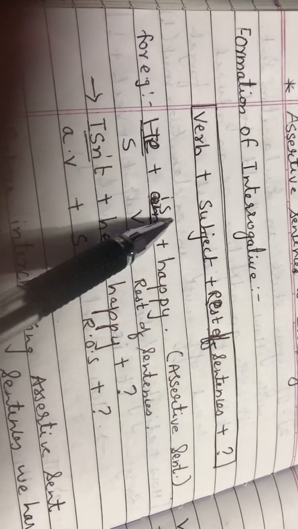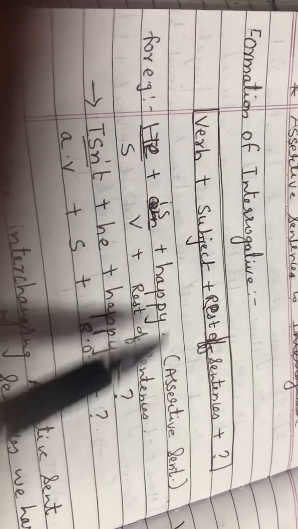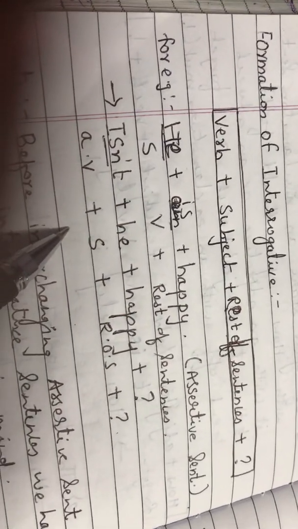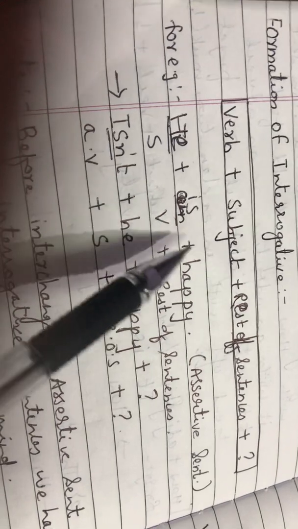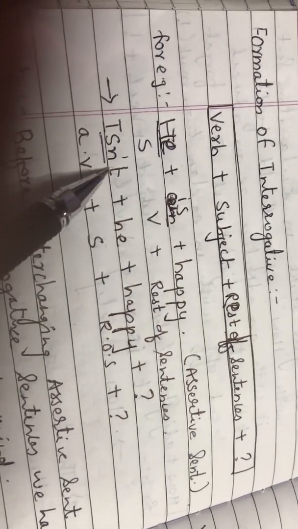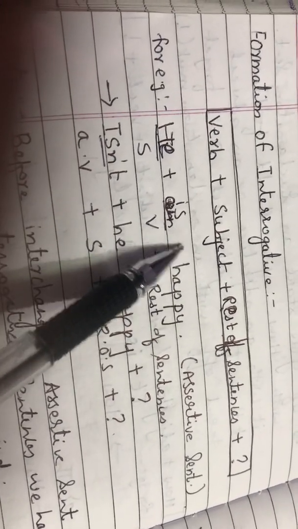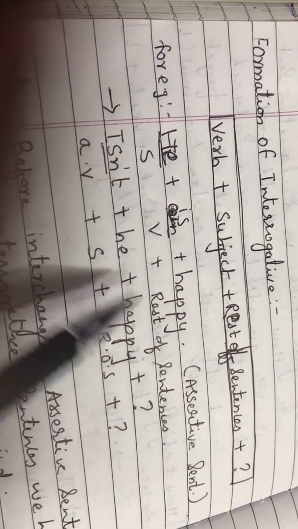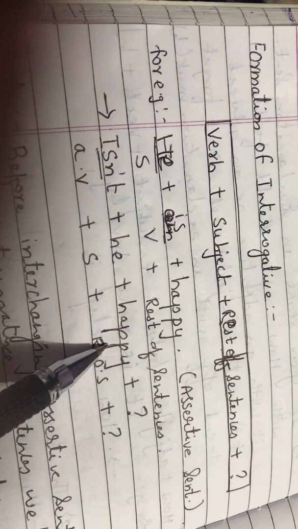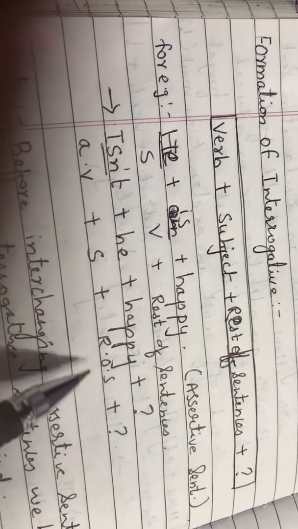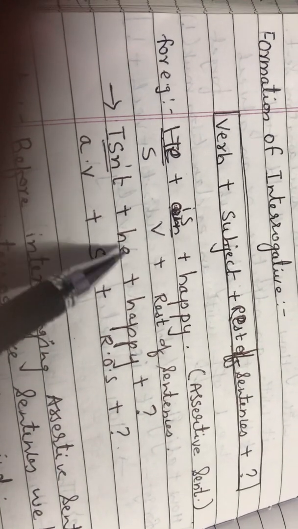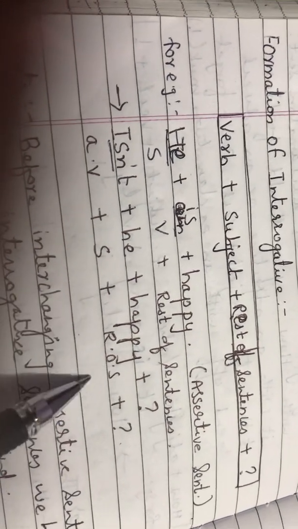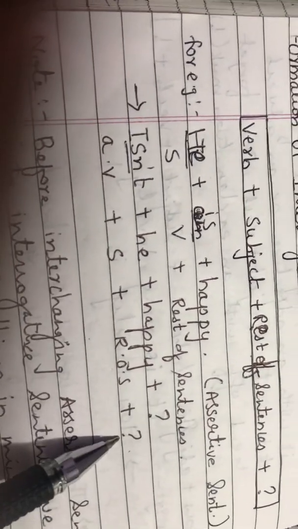So he is the subject, then the verb and the rest of the sentence, and here it is a full stop. Now when we change it into an interrogative sentence, first the auxiliary verb. The auxiliary verb is is. This is positive, so it will change into negative. Isn't, then subject he, then the rest of the sentence, happy, plus question mark. So, isn't he happy? Question mark. So: auxiliary verb plus subject plus rest of the sentence plus question mark.